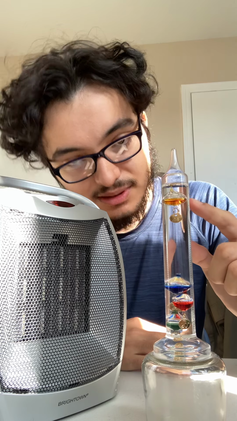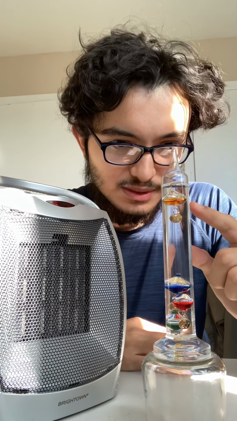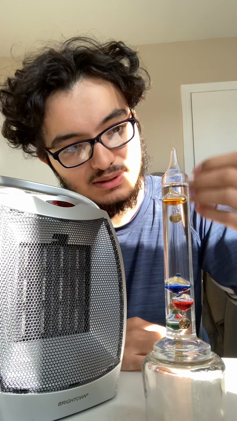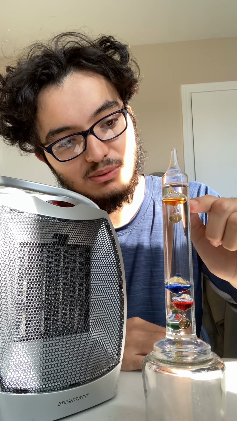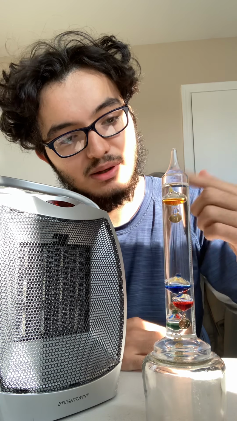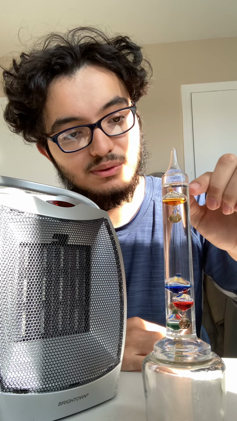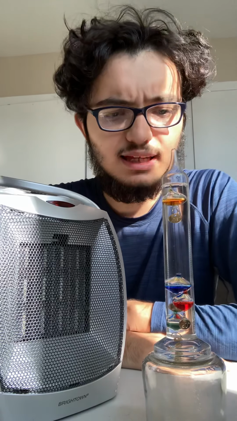By Archimedes' principle, it means that the buoyant force, which is the force that pushes it up, is equal and opposite to the gravitational force at this point. And the buoyant force is equal to the weight of the water that the object displaces.